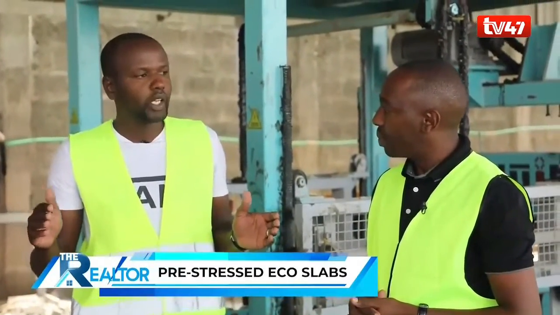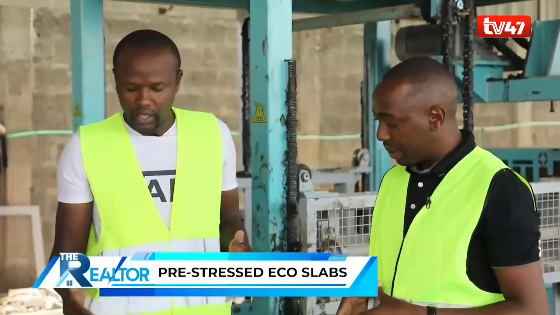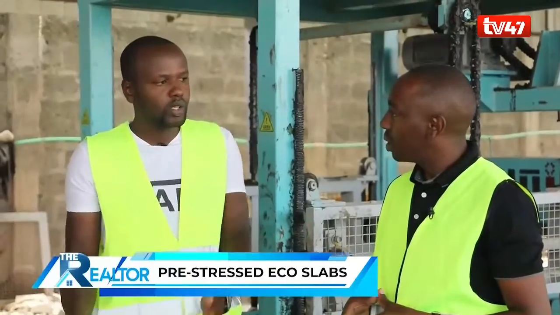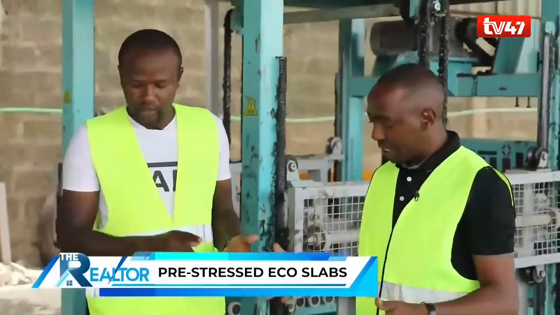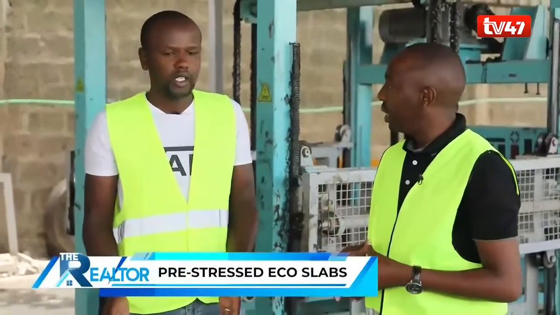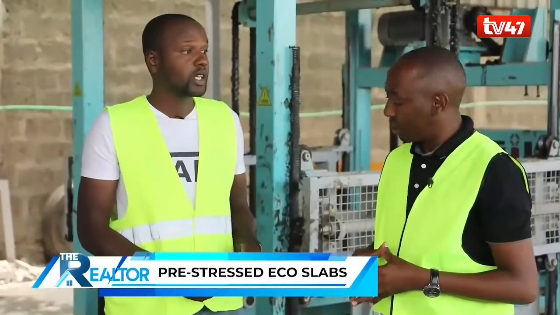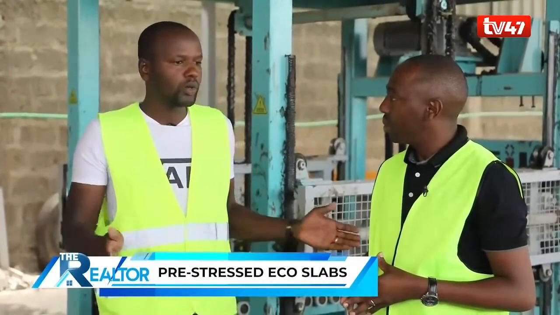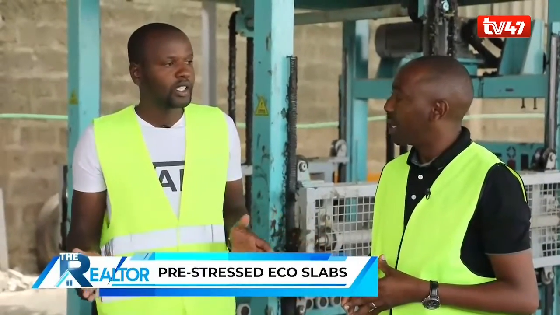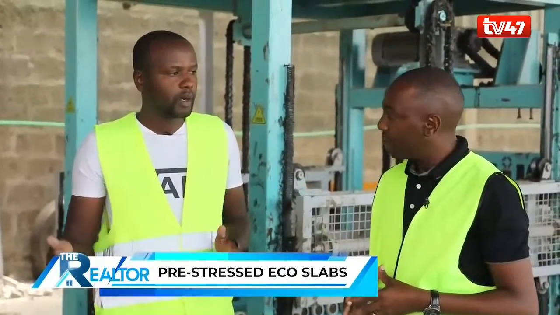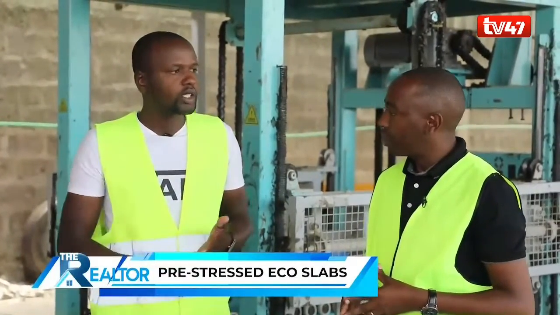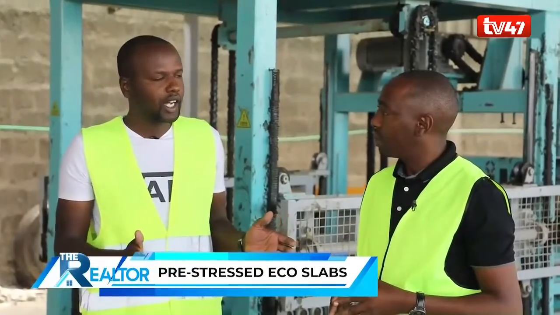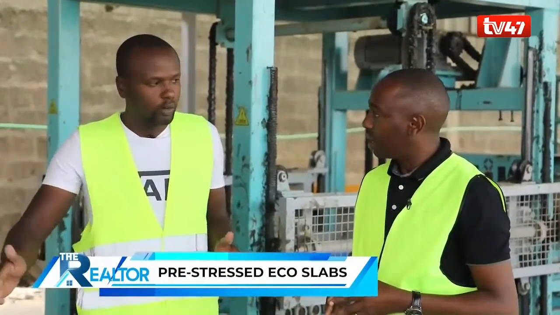If you're building a flat, there are tenants who are very noisy. So it's soundproof. Another advantage, it is cost effective. It's slightly cheaper if you compare with the conventional slab, because in terms of timber, or what we call the formwork, it's fewer if you compare with the other slab. So you don't have to use trappers. Just to mention a few advantages.